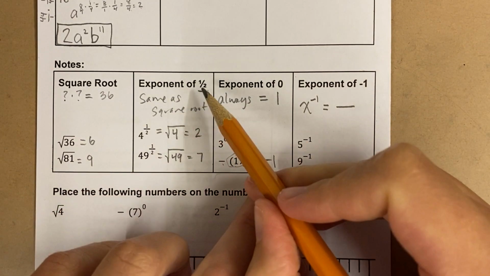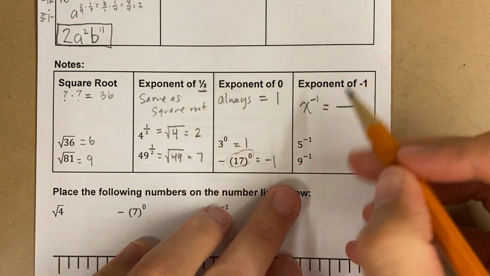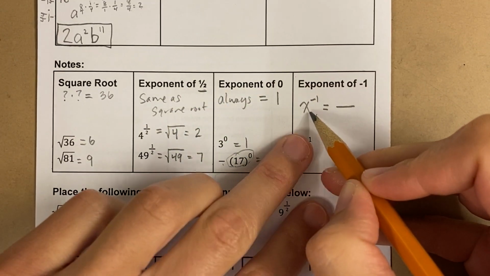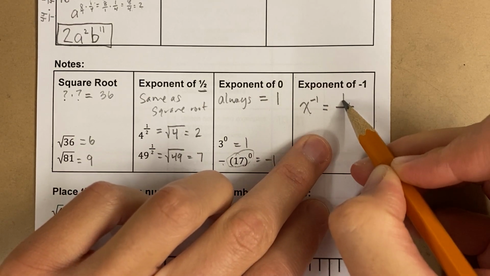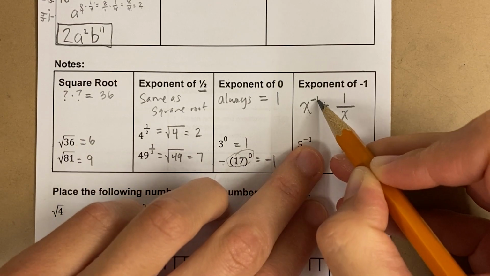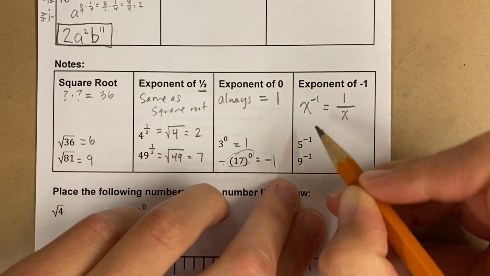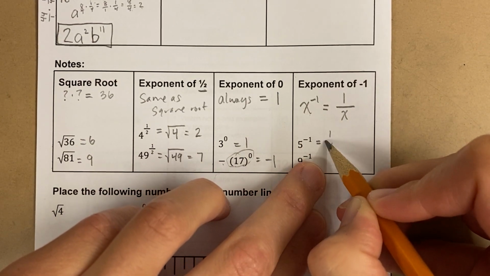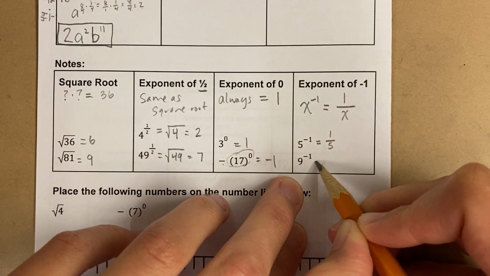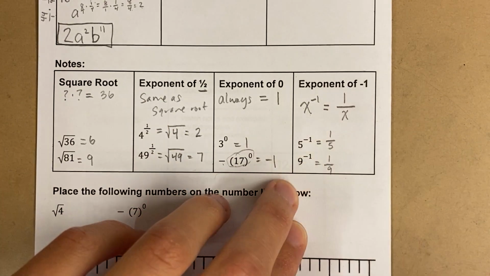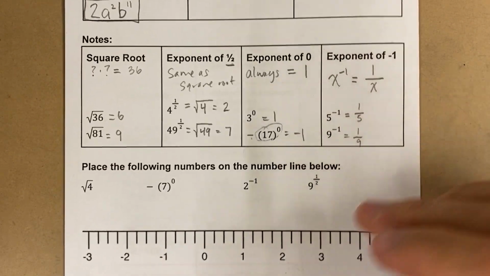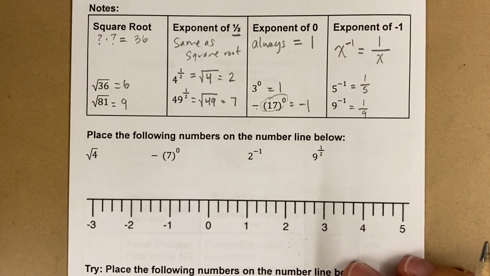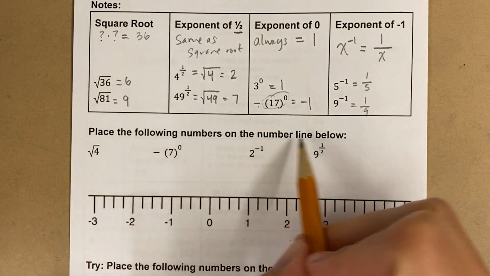So a fraction exponent means it's going to be a root. A negative exponent means that instead of being x on the top of the fraction, it's going to be 1 over x. X to the -1 equals 1 over x. So 5 to the -1 equals 1 over 5. 9 to the -1 equals 1 over 9. So these are a lot of rules to remember about exponents, but it's going to help you to do this problem below. It says place the following numbers in the number line below.